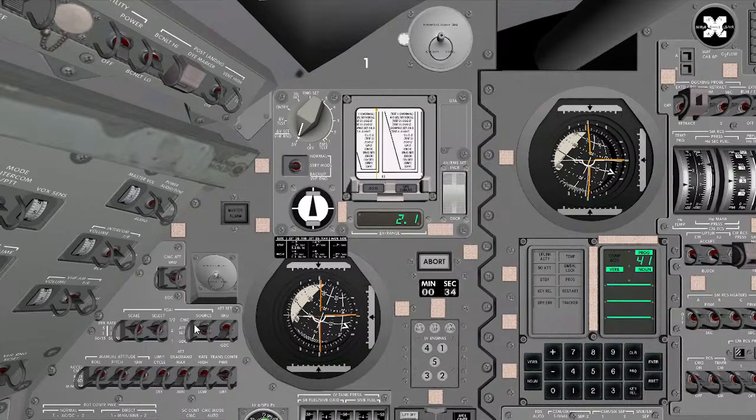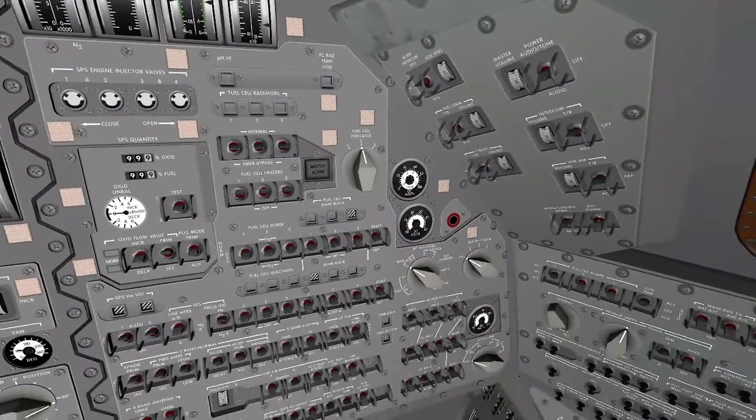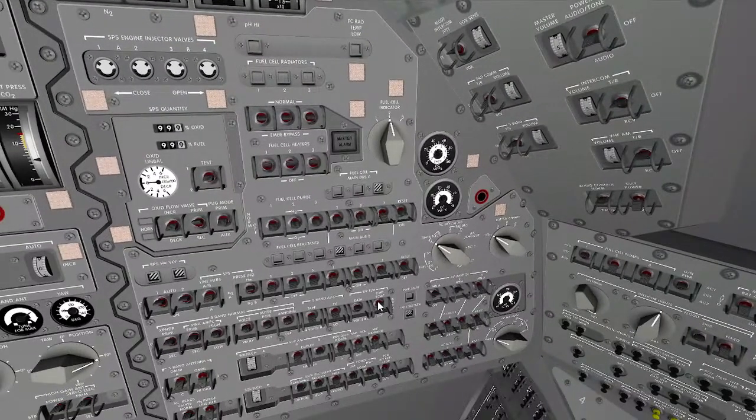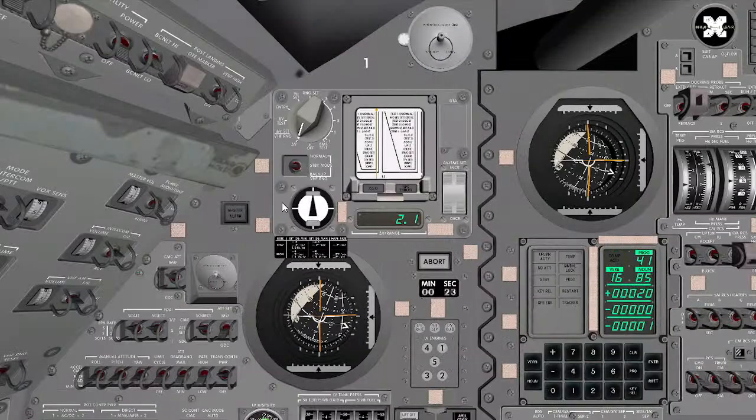Average G mode is in, DSKY blank. T-minus 30 seconds, uplink telemetry command reset. Tape recorder forward. Pulse code modulator high. EMS normal.